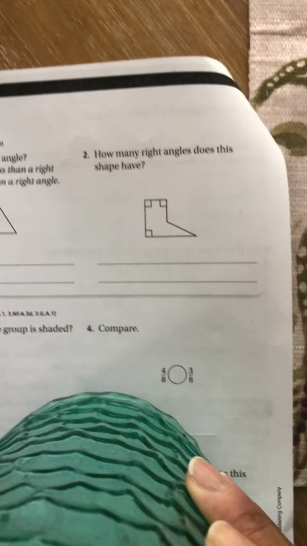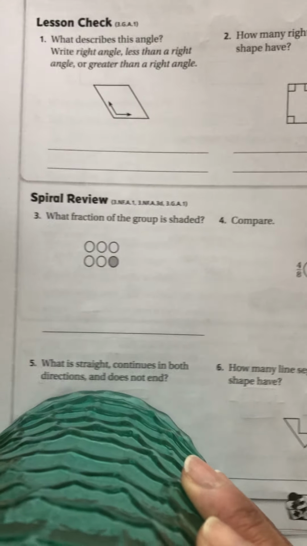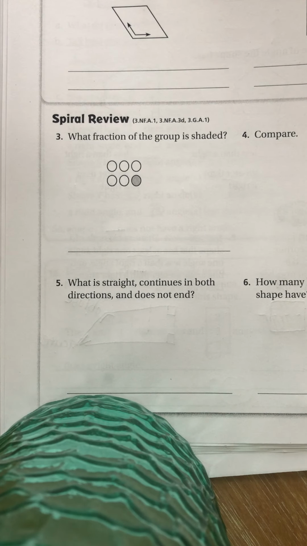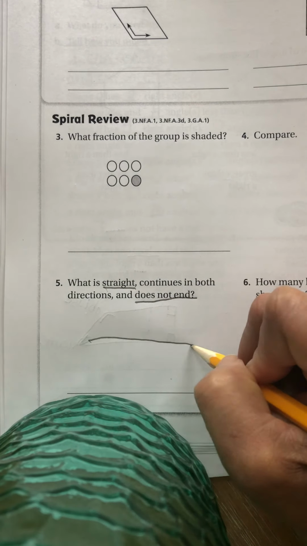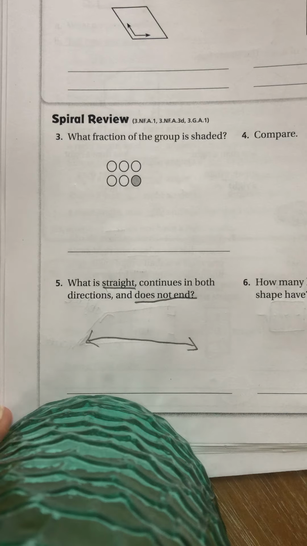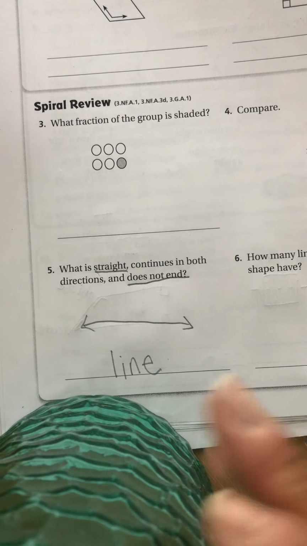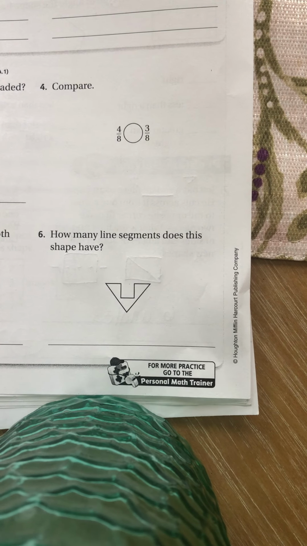Let's see, I'm not going to do 1, I'm not going to do 2. Now, number 3, that's a review. It says write the fraction, okay. Number 4 is a review of fractions. Number 5, ooh, look at number 5. What is straight, boys and girls, and continues in both directions and does not end? Does not end, and it's straight. That's a line, right? Didn't we just talk about that in lesson 12.1? Yep. And then number 6, it says how many line segments does this shape have? So you have to count the line segments. I'm not going to do that one either.